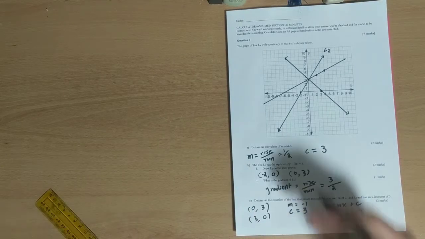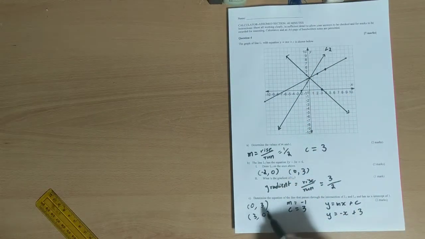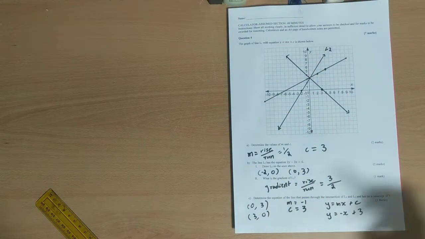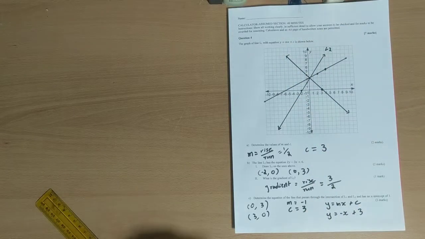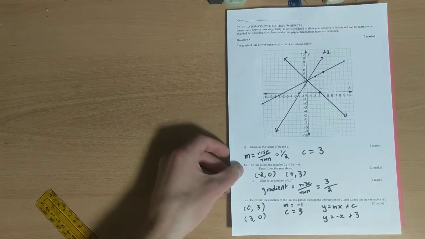Now, as I said before, I didn't actually need to draw that line. I could have done it with just these 2 points and used them to work out the gradient and the y-intercept, but it's easier if I draw the line. It makes it easier if I can actually see what it would look like.